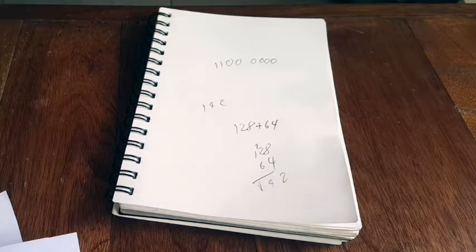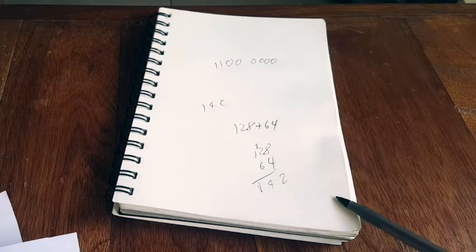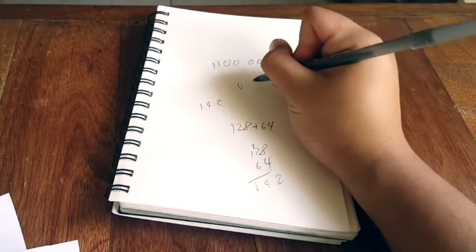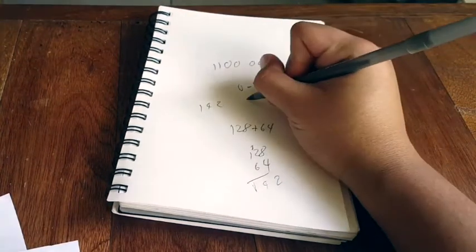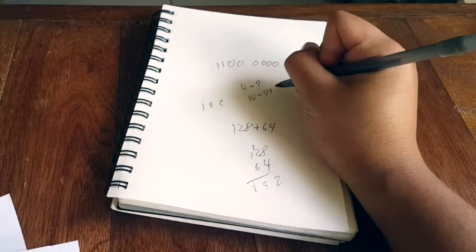That's the highest number you can go, because just like the highest number in the decimal system is 9 in the units, so it's 0 to 9, right? That's how we know. And then you can do the same thing for 10 to 99.